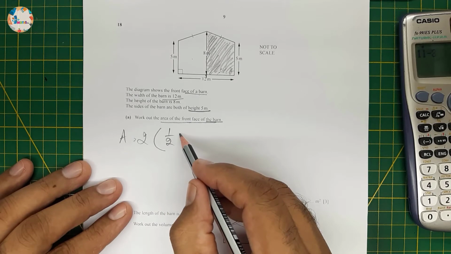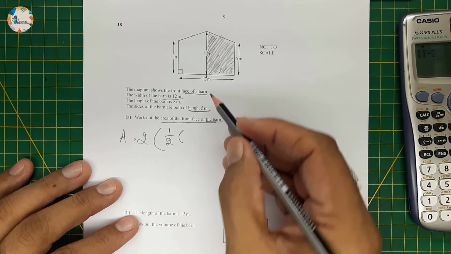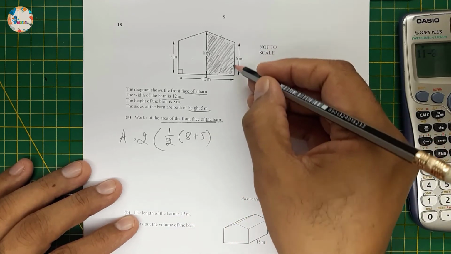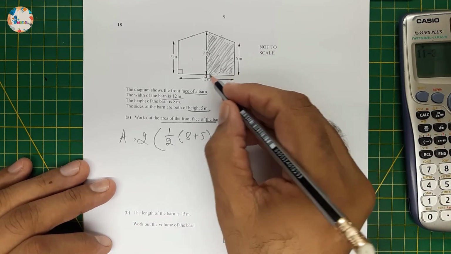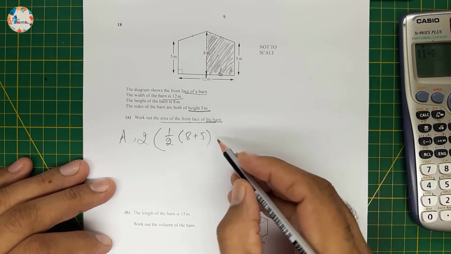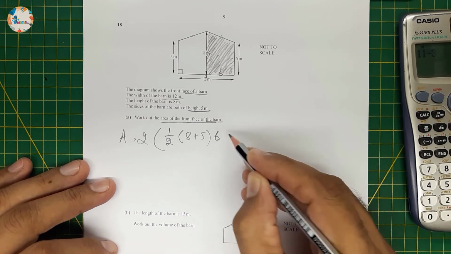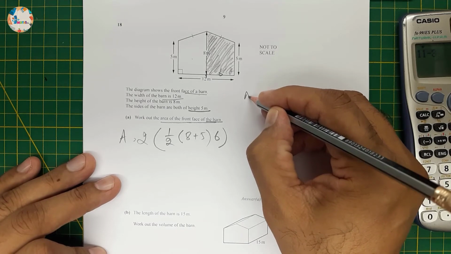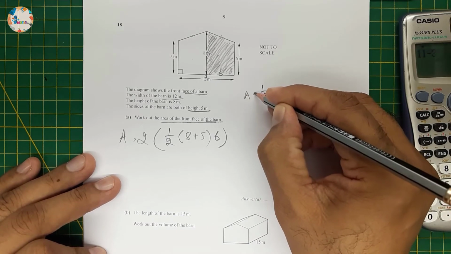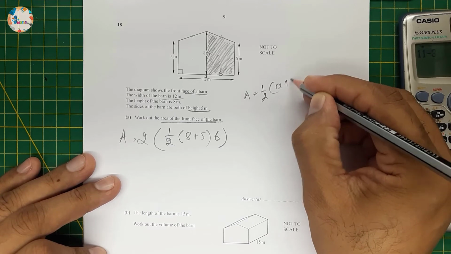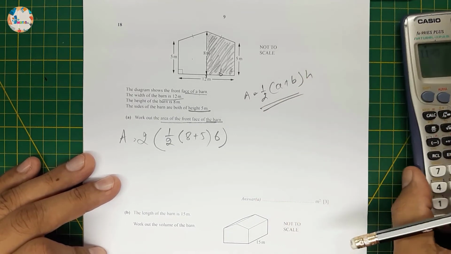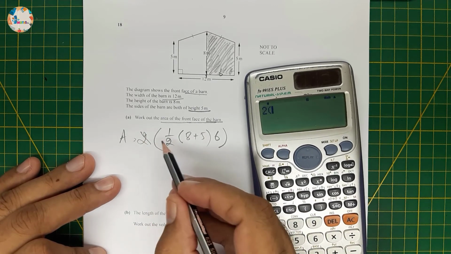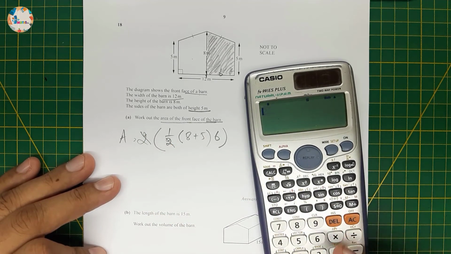The trapezium formula is 1 by 2 into (a plus b) into h, where a and b are the parallel sides, 8 plus 5, and h is the perpendicular height, which is 6. I will write the formula also: trapezium area is equal to 1 by 2 into (A plus B) into H. Multiplying by 2 cancels the half, so there is no need to calculate it.